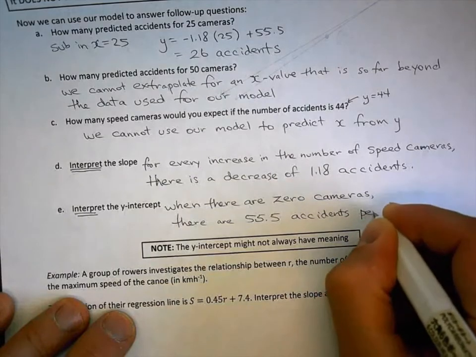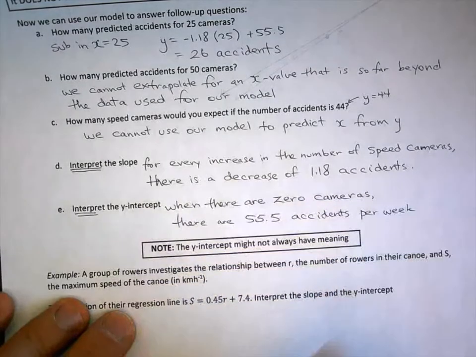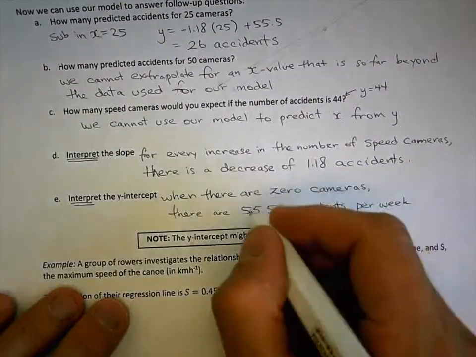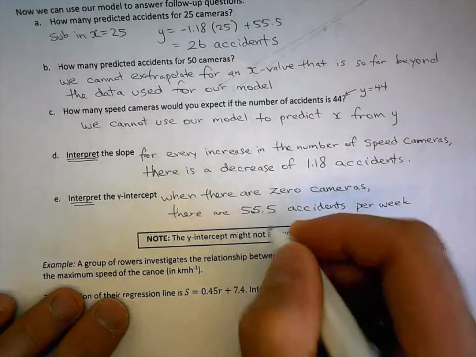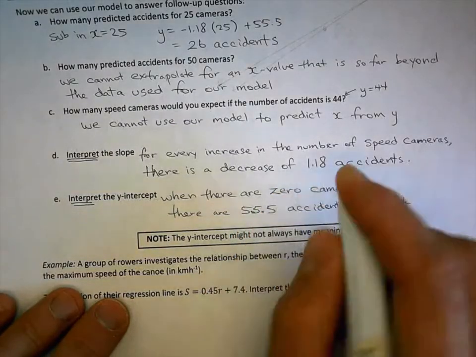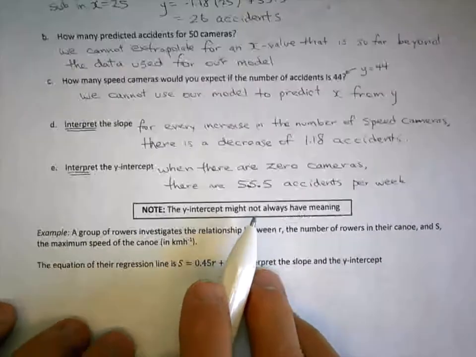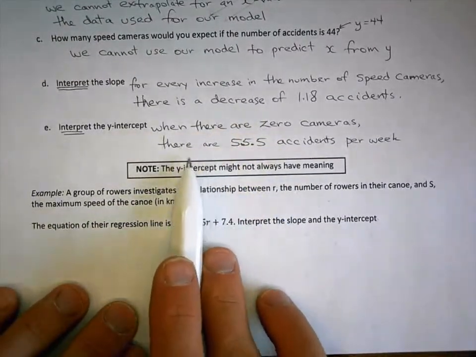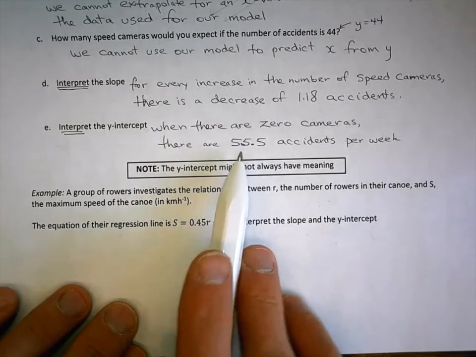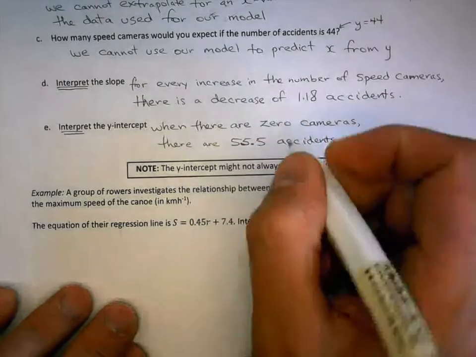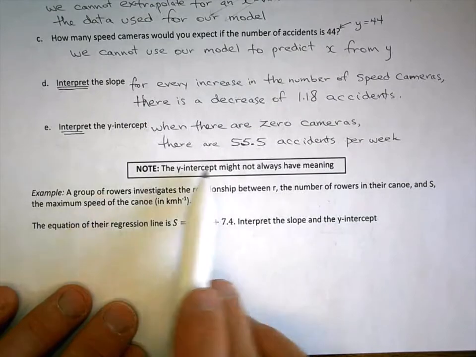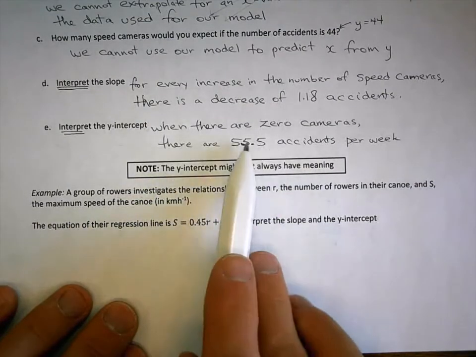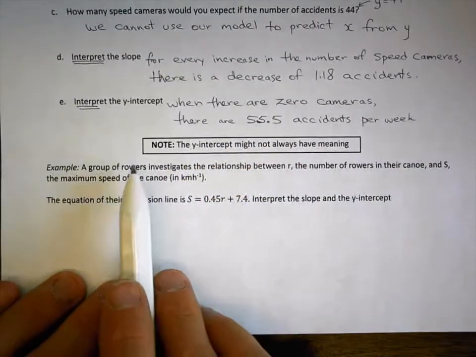My driving instructor told me that there's no such thing as accidents, right? Accidents mean that it wasn't supposed to happen, but whenever there's an accident, it means someone is doing something they're not supposed to. So they're actually preventable. Anyways, when there's 0 cameras, there are 55.5. Okay, finally, we have another example. Oh, just note, the y-intercept might not always have a meaning. Let's do one more question here.